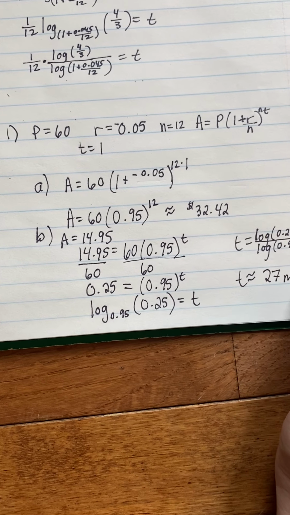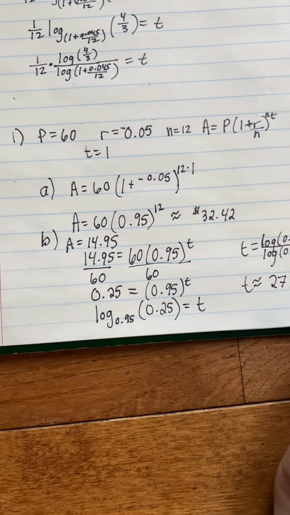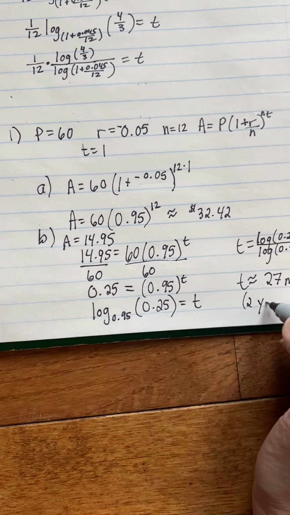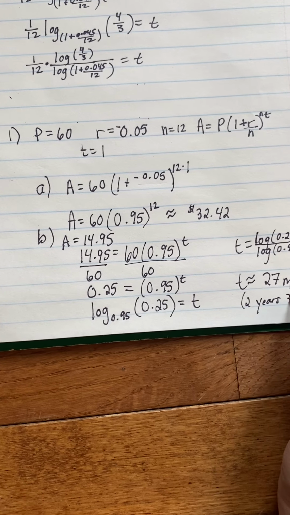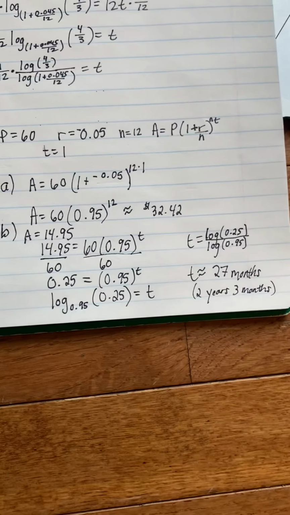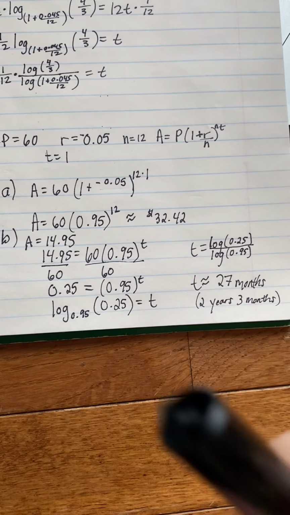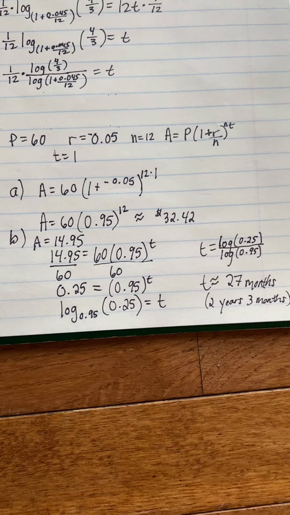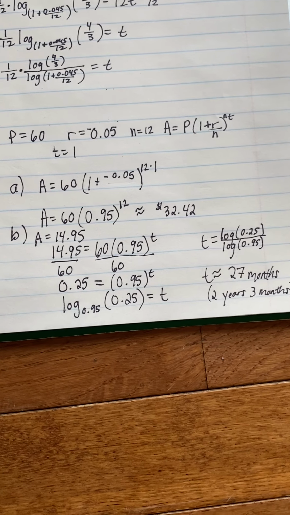27 months, or 2 years, 3 months. So after 2 years and 3 months, they should stop renting it and just sell it if they're only going to sell it for $14.95, so they don't lose value.